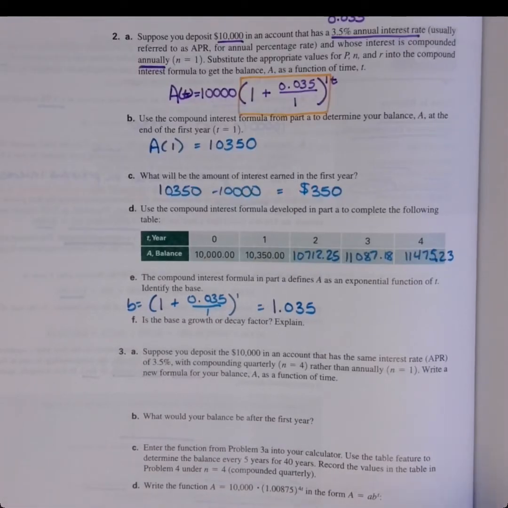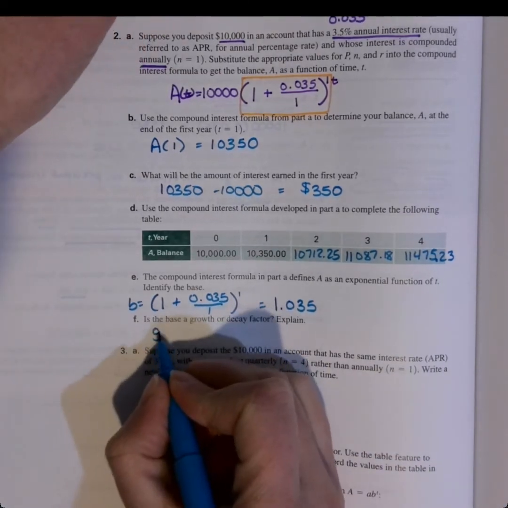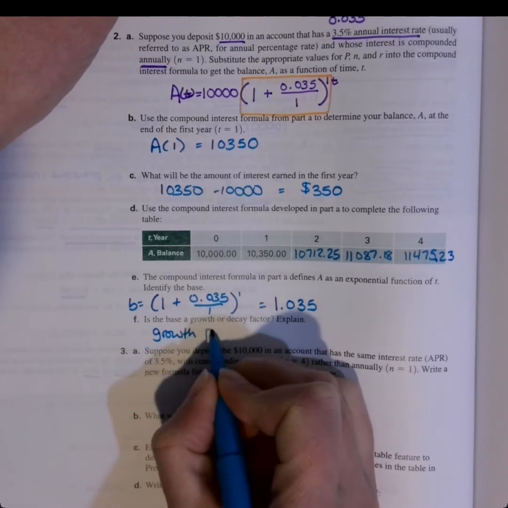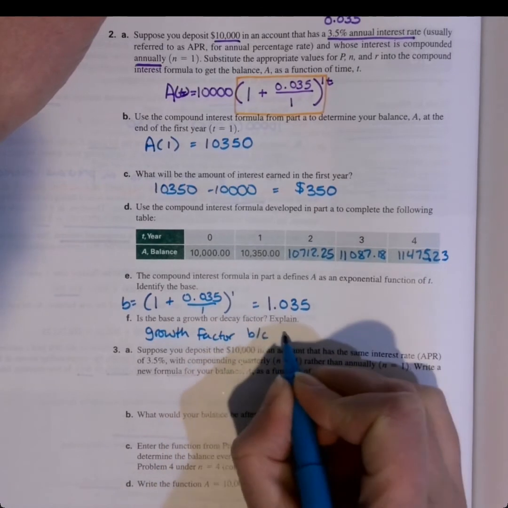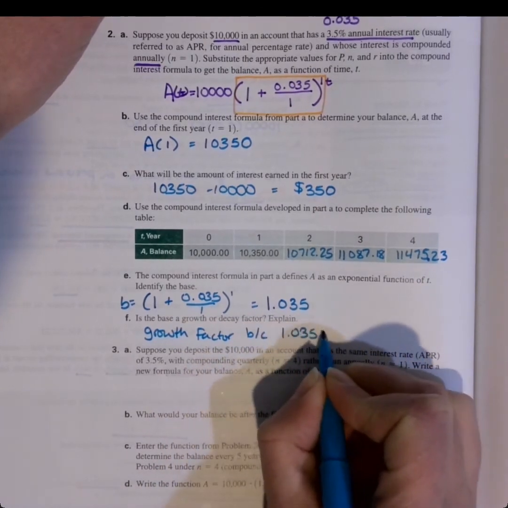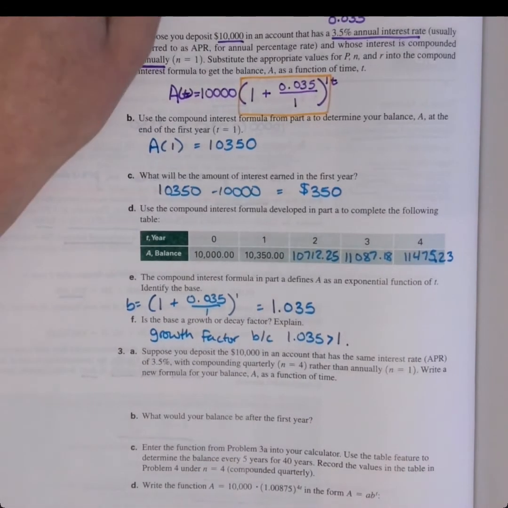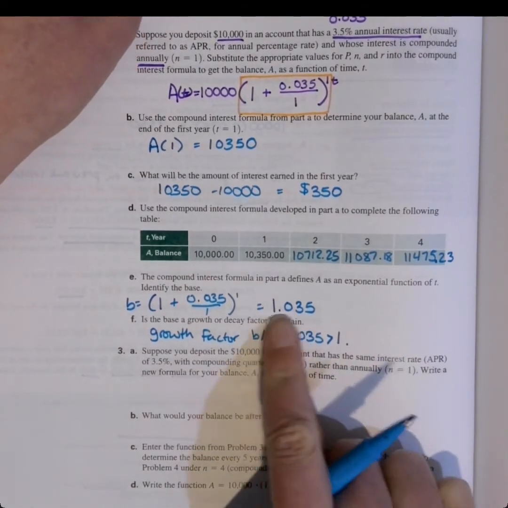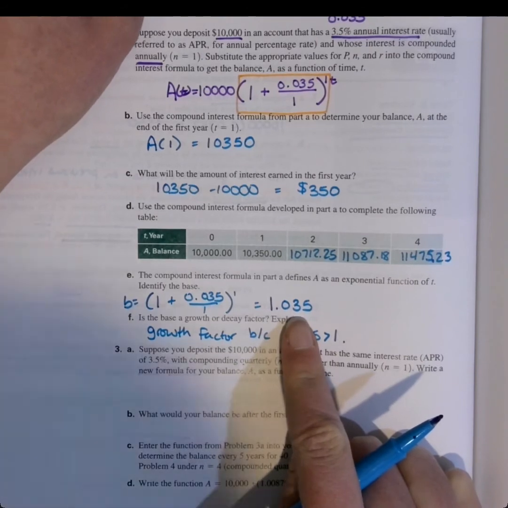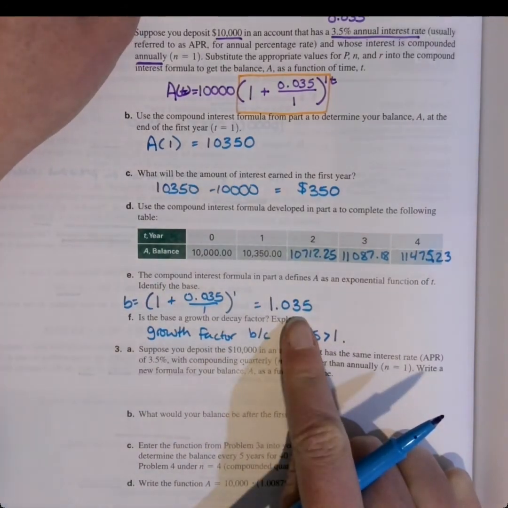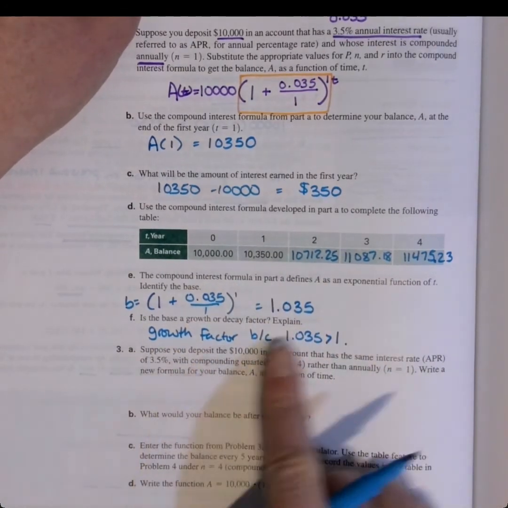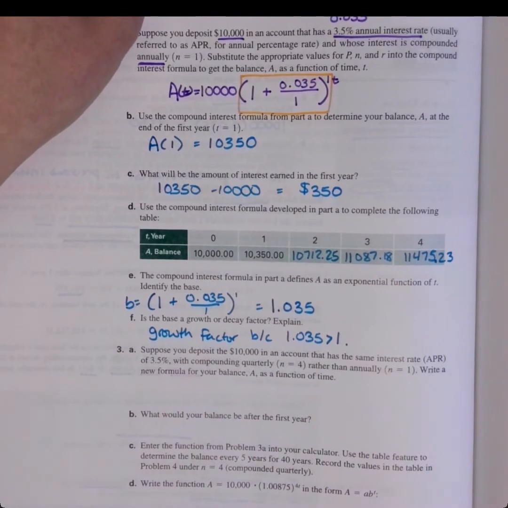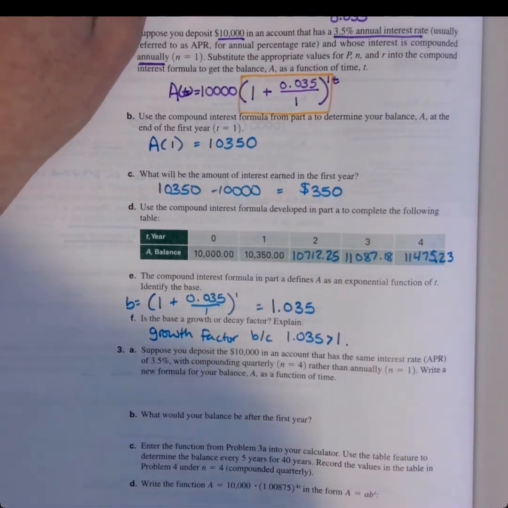Is the base a growth or decay factor? Explain. Well, it's a growth factor. And I know it's a growth factor because it's larger than 1. So when I explain, it's because 1.035 is larger than 1. Now, I'm not surprised that this is my base since my growth rate was 3.5%. And remember, if I convert that into a decimal and add 1, I get my growth factor. So the growth factor is 1.035. The growth rate associated with it was 3.5%.